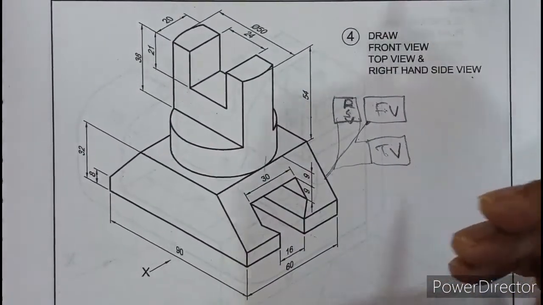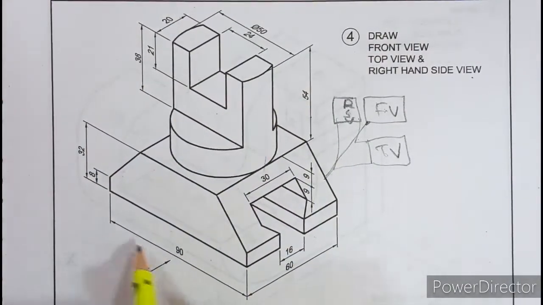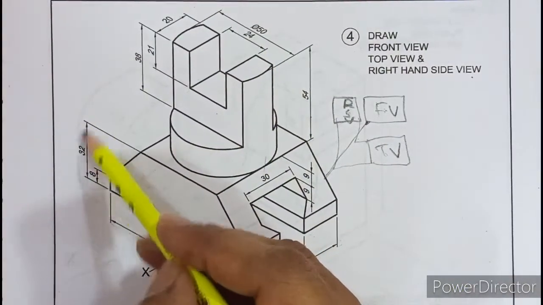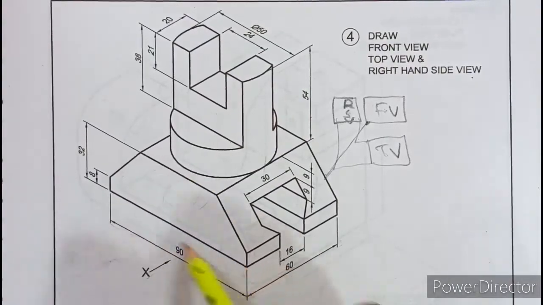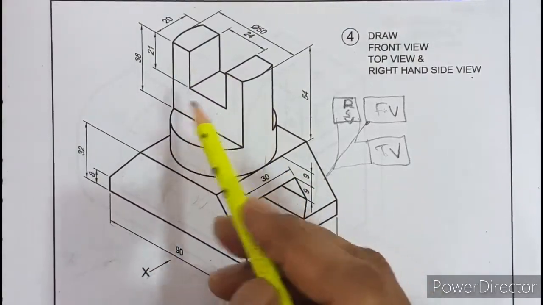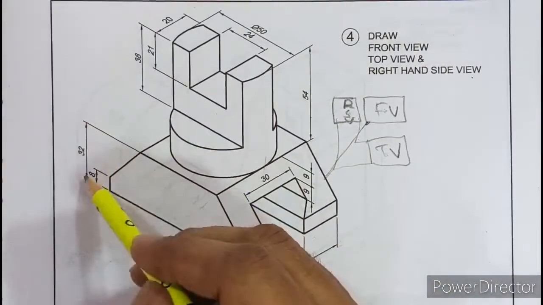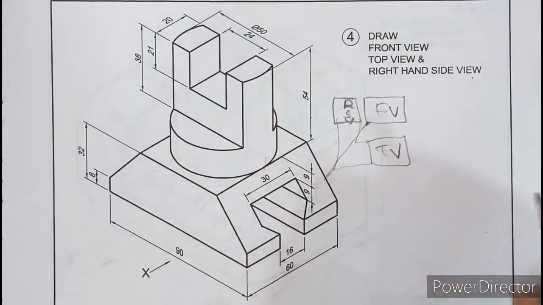So before proceeding, let us see the overall length, width and height of the object. So if you look along the x direction, the length is 90, width is 60, and if you look at the height of the object, they have given 32 over here. So this is the base of the object, or you can say the platform of the object. So this trapezium type is called the platform, and the above part is the cylinder we have seen just now. So if you add the height of the platform and the cylinder, you will get the total height of the object. So 32 plus 54 is 86. So 86 is the height of the object.